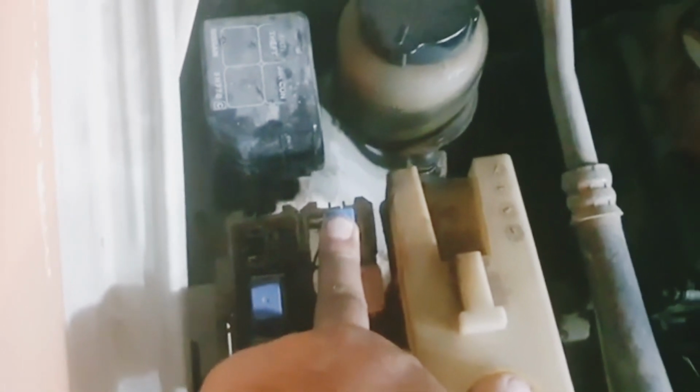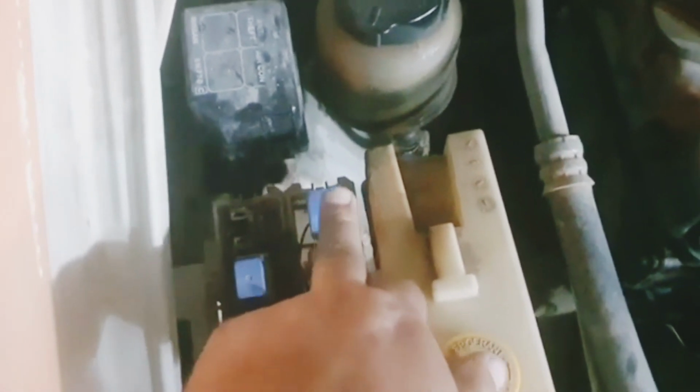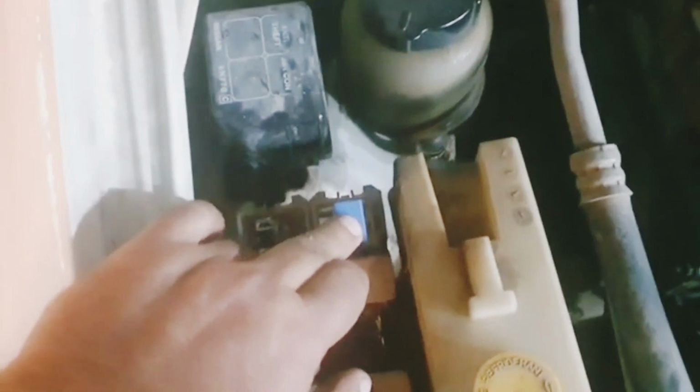Our fault was this relay. We just changed the relay and checked, and the car was all right, whereas the customer had changed 3-4 throttle bodies. And this is the location of the relay. Maybe you cannot tell where the relay is, but in this video you will get to know what the name of the relay written on the cover is.